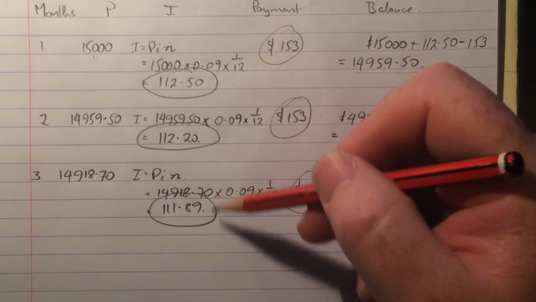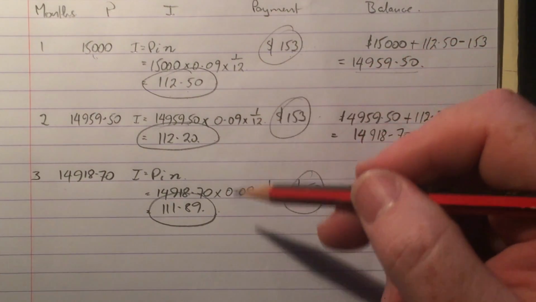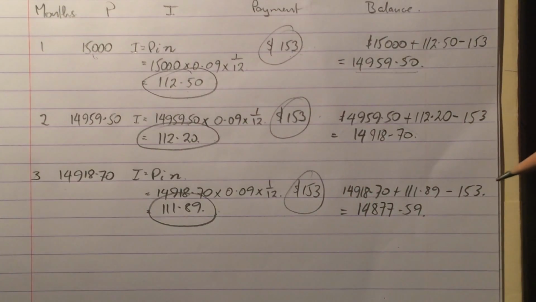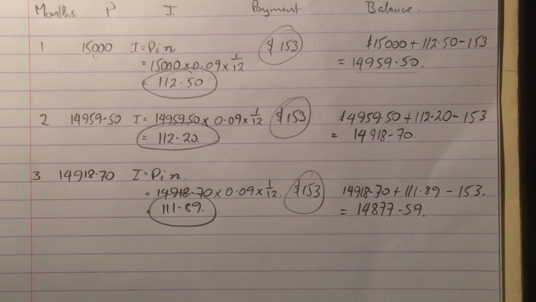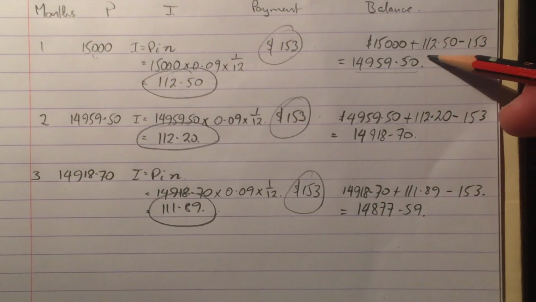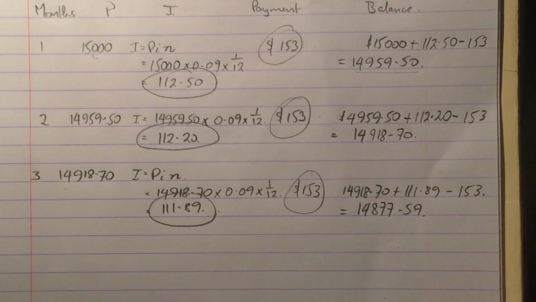So the amount of interest that's charged each month reduces over the course of the loan, while the payment amount stays the same each month, and the balance obviously goes down over the course of the loan until we get to zero. So that's constructing a loan schedule.